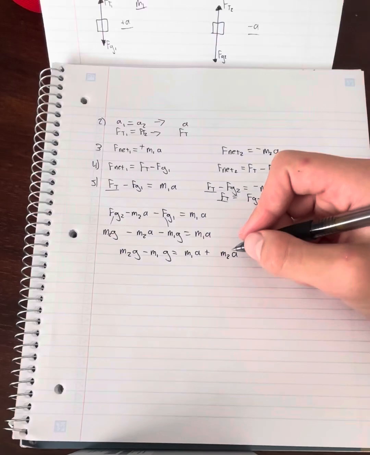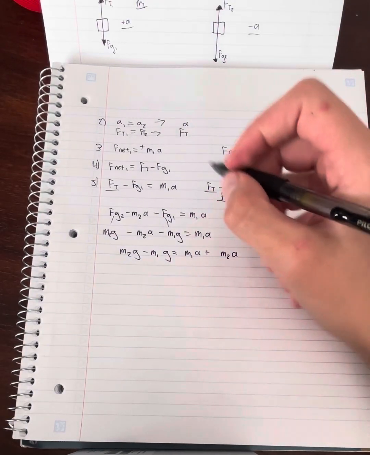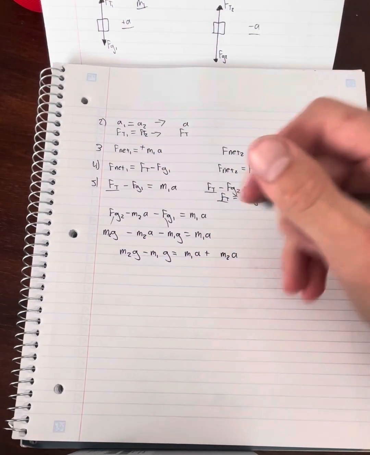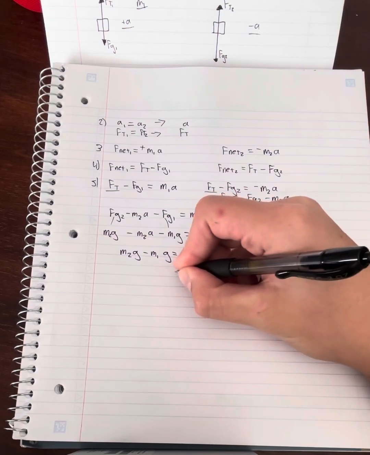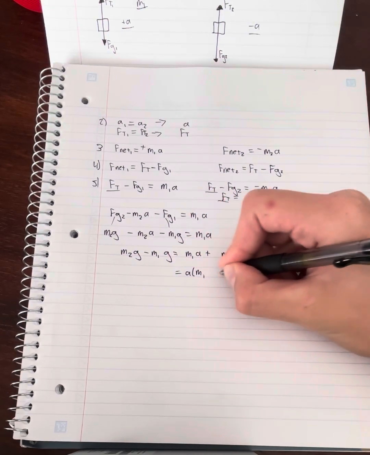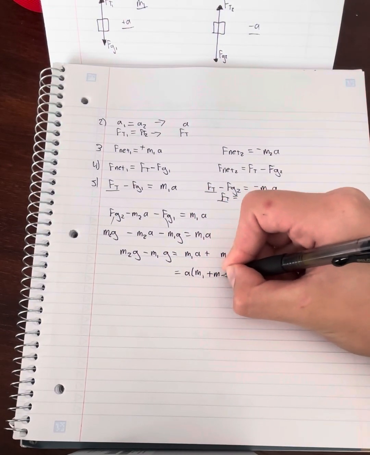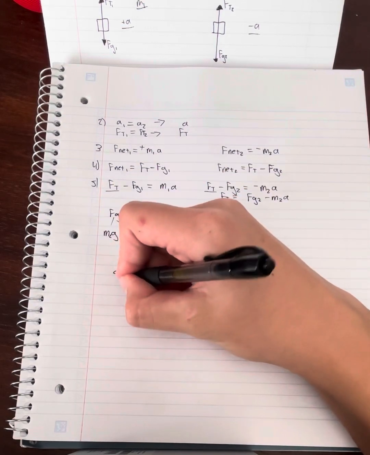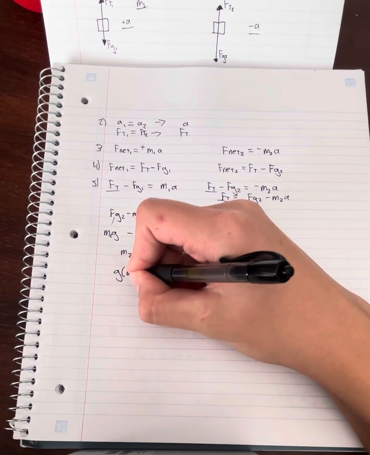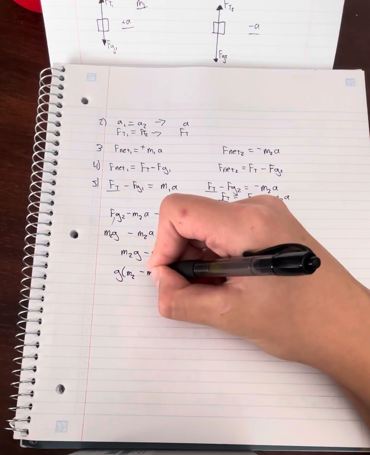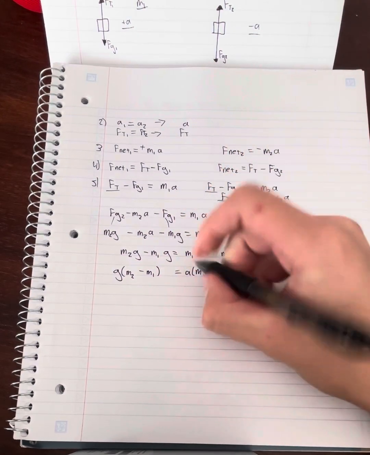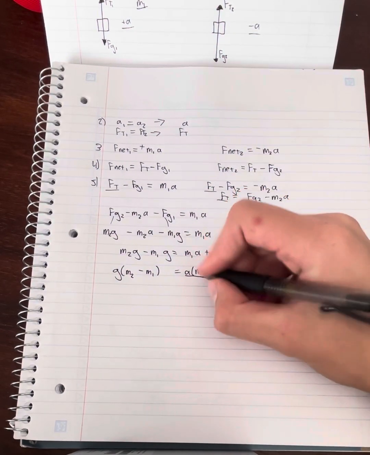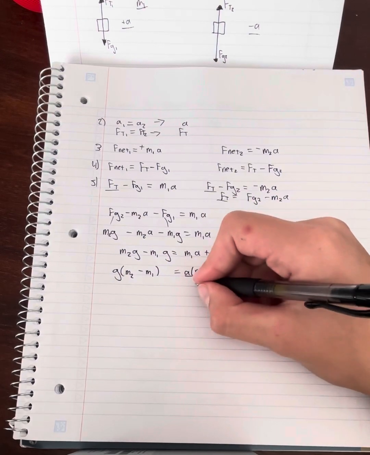For step 9, we're going to combine like terms. We're going to factor out g, factor out a. Write this as a times m1 plus m2. Write this as g times m2 minus m1. Step 10 is solve for a.